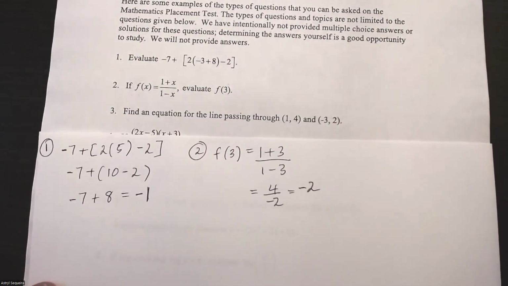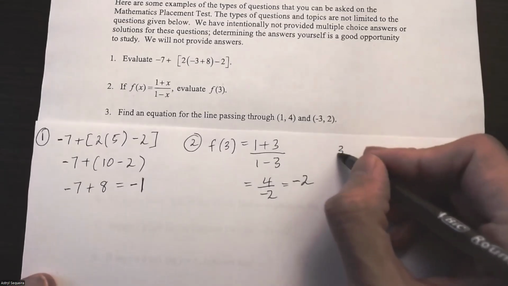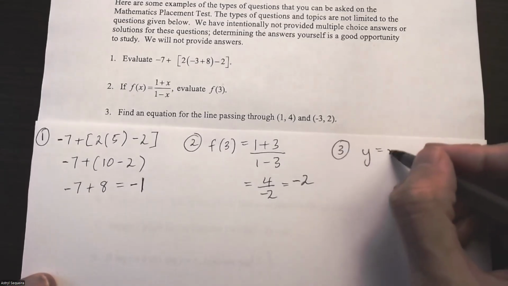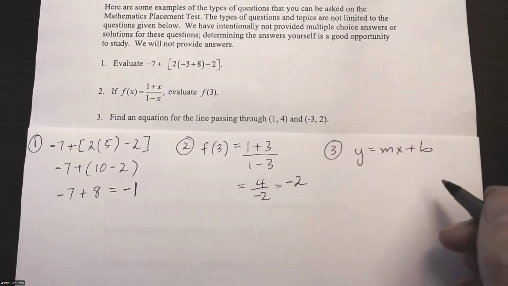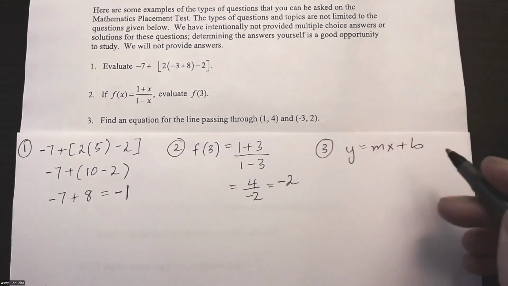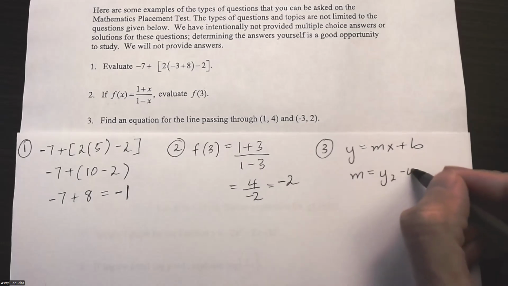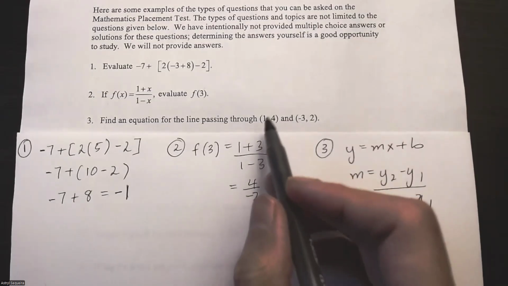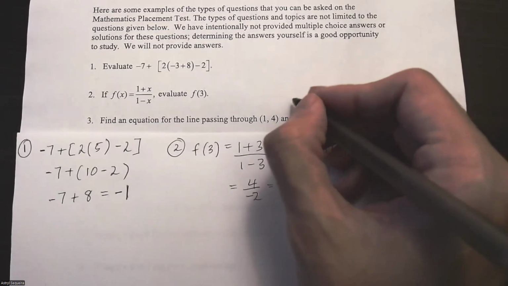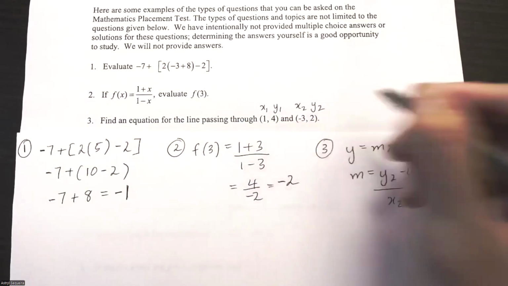Third question, find an equation of a line passing through 2 points. So when we find an equation for a line, the equation for a line is always y equals mx plus b, where m is your slope and b is your y-intercept. We always start by finding the slope by doing y2 minus y1 over x2 minus x1, where these are your points. So this is x1, y1, x2, y2.